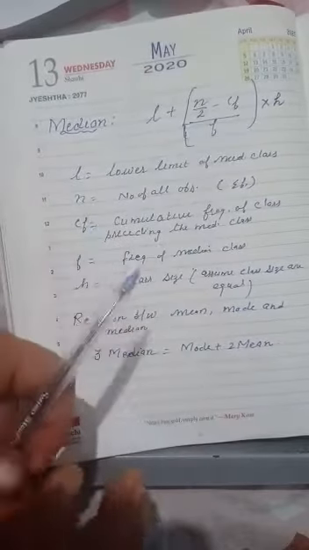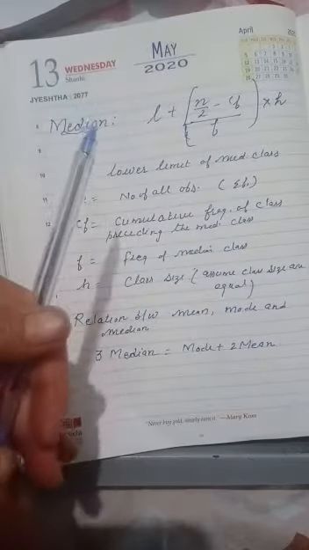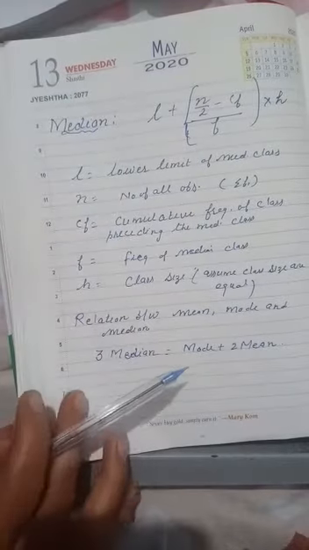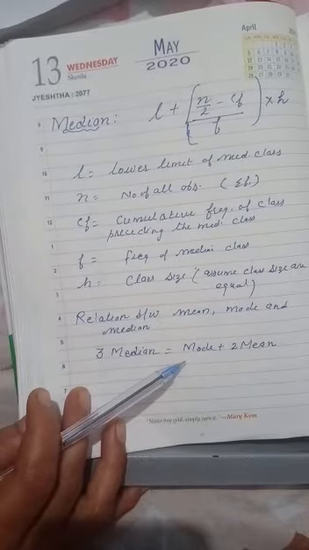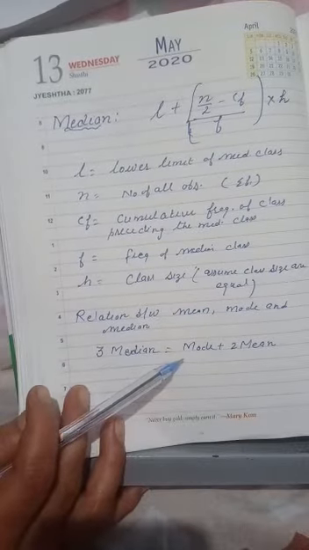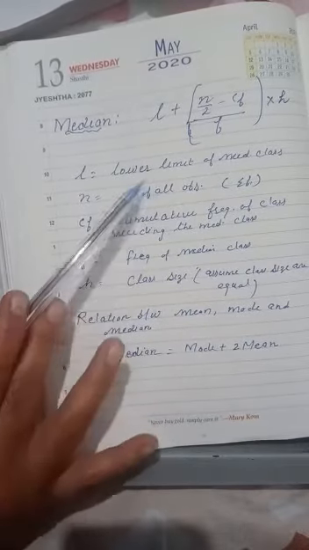All the formulas are very much important in this exercise. Mainly formulas and calculations are there, nothing else. Very easy unit. I hope things are clear. This is the last concept of this unit.